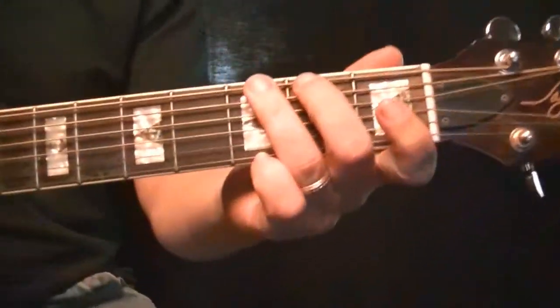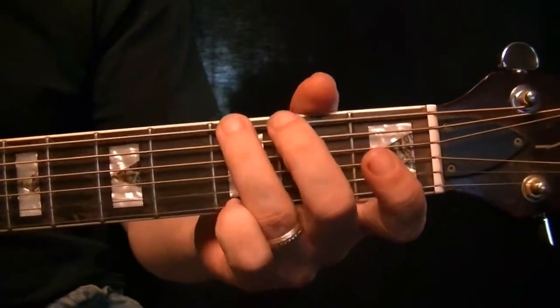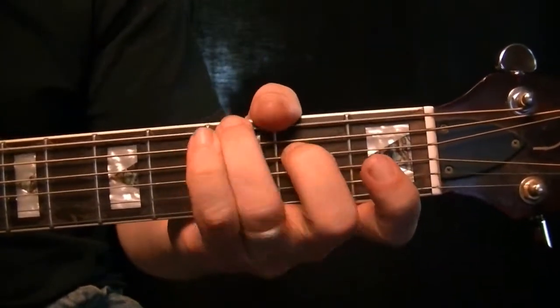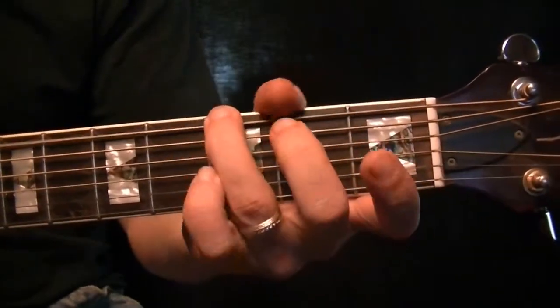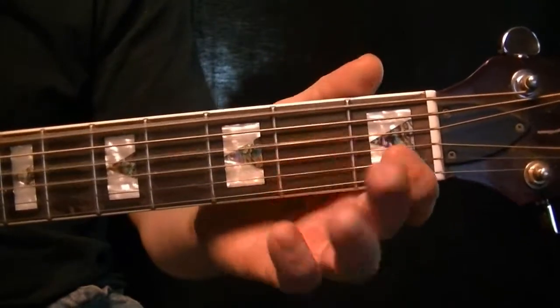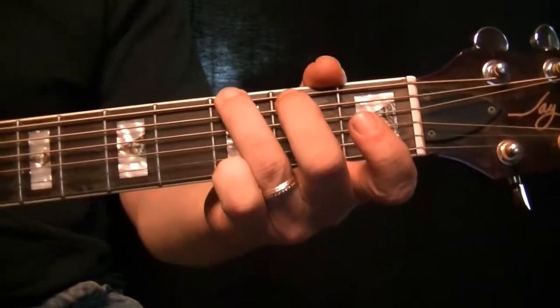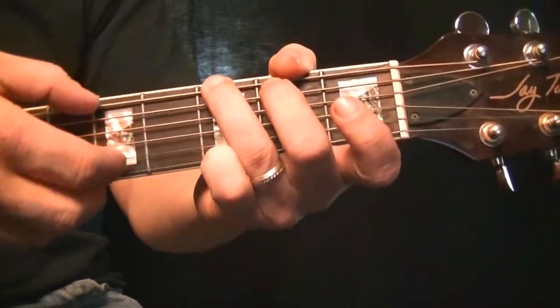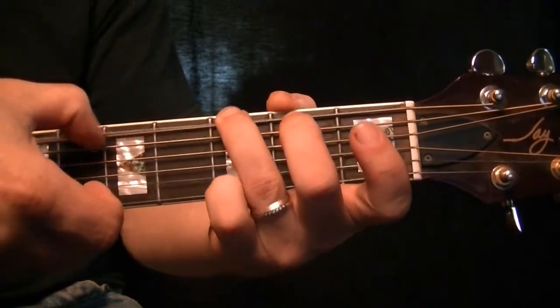We have a measure of G and a measure of E minor. Same feels, but different sound. So, as you know, it's probably a good idea to spend some time playing back between these two chords.